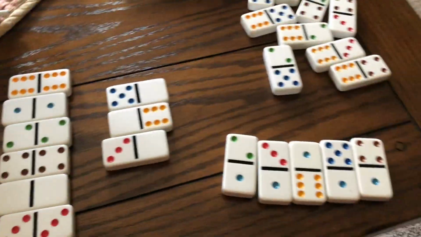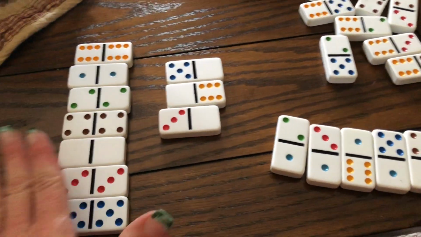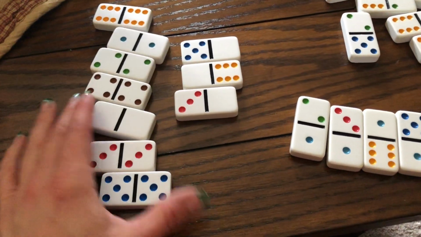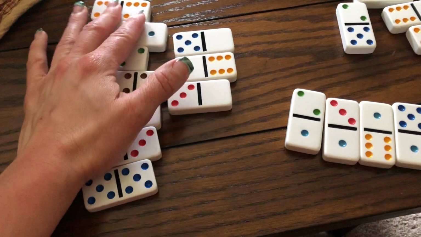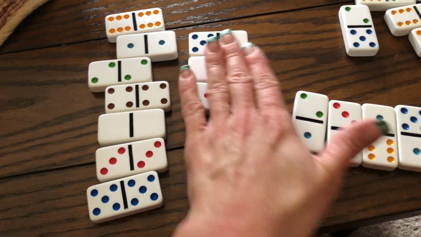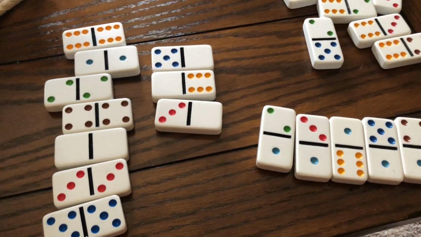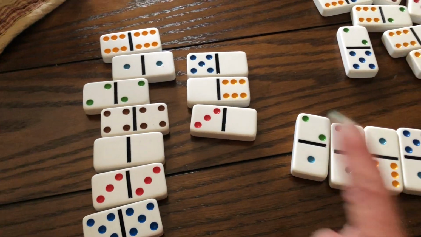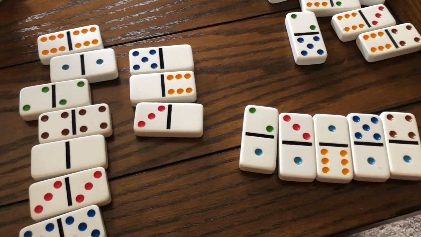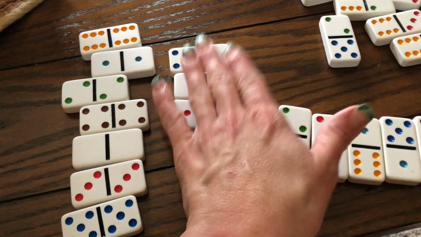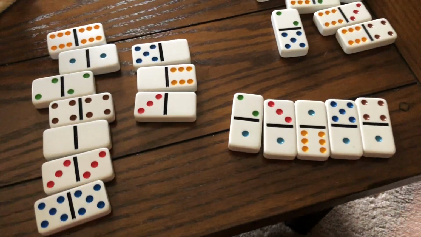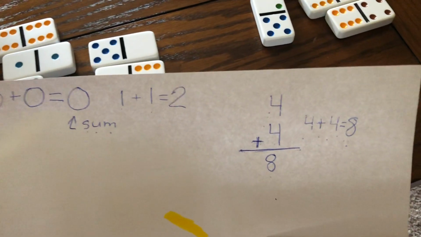Hi, boys and girls. In our last video, I showed you how to add to find the sums using dominoes. So if you have any dominoes lying around your house, you can use them to practice math facts by adding the dots on the dominoes. We also practiced how to use dominoes to make them into word problems.